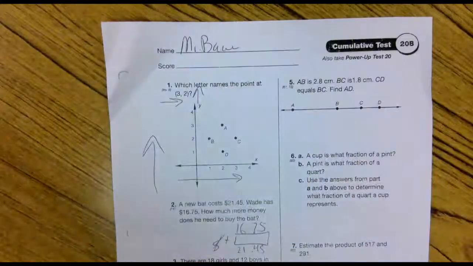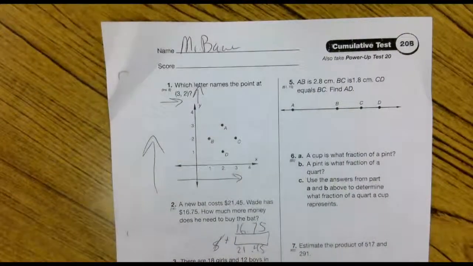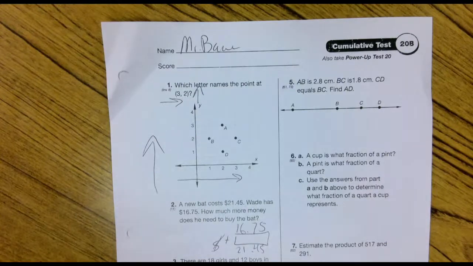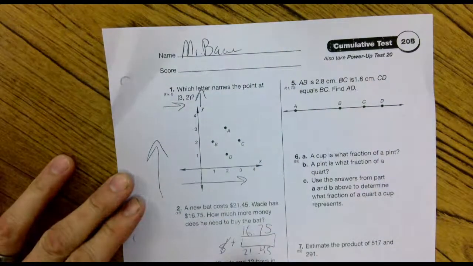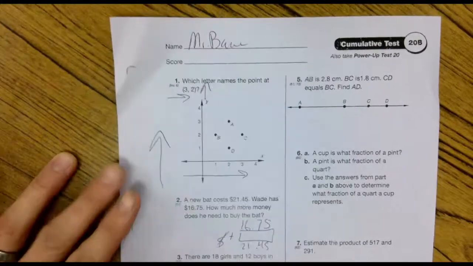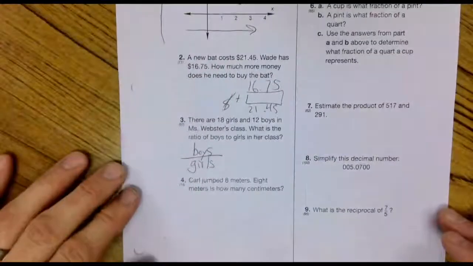Number 3 says, there are 18 girls and 12 boys in Mrs. Webster's class. What is the ratio of boys, sounds like boys are on top, boys to girls? Remember, on this problem, you do not need to reduce. Don't reduce this problem.